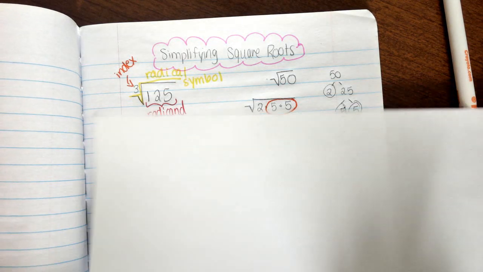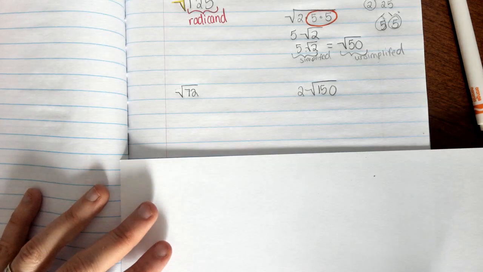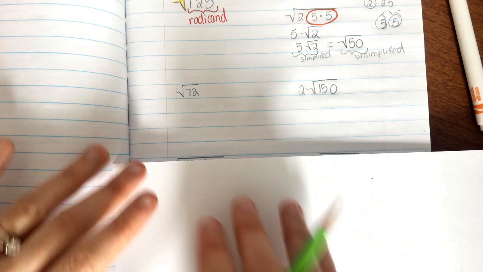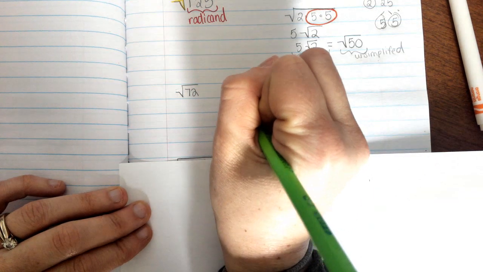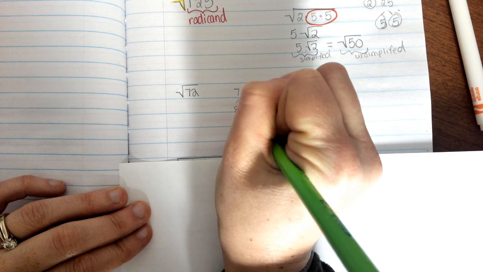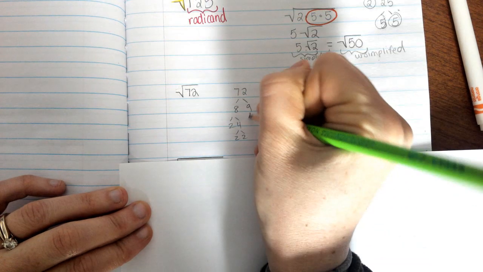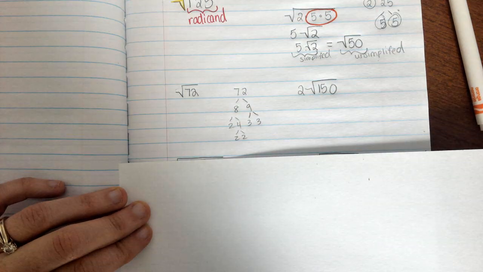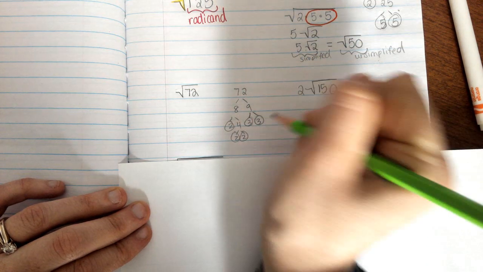So I'll do the other examples that we did in class. Square root of 72, and then 2 times the square root of 150. For the square root of 72, do the same thing. We're doing a factor tree, 8, 9. We're going to keep breaking down the numbers until we have only prime factors. I circle all the prime factors.